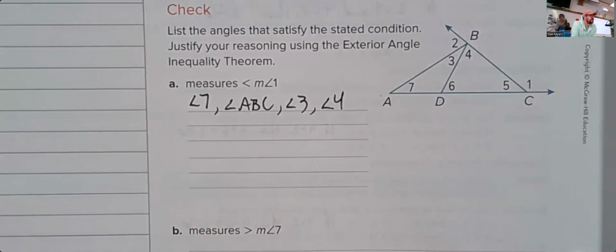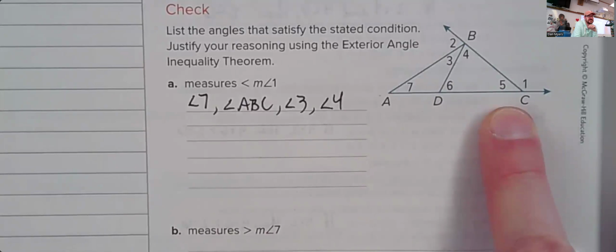So you kind of see how this is starting to work a little bit? All right, what else? There is one more. It is not 5, because 5 is not remote. 5 is adjacent. Which one?